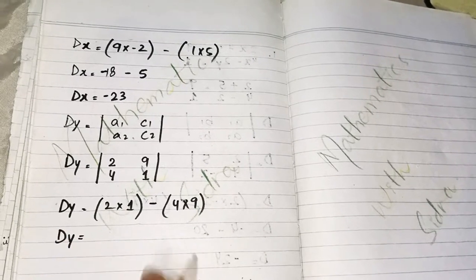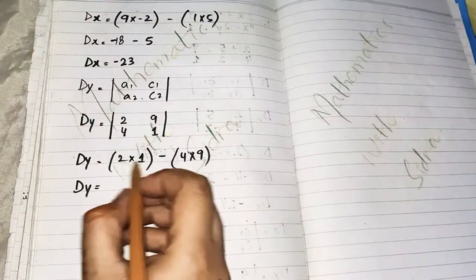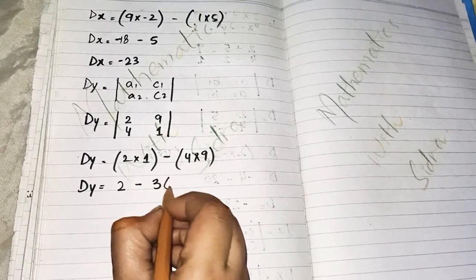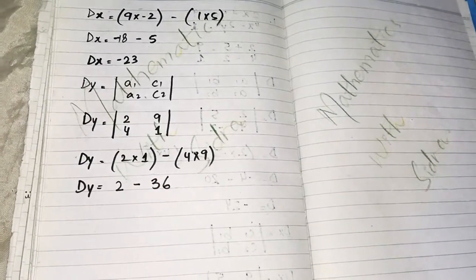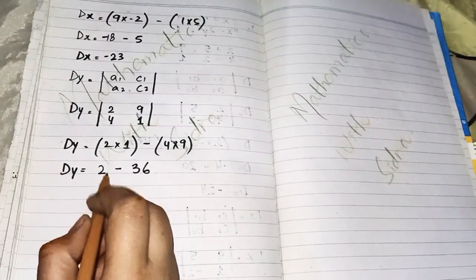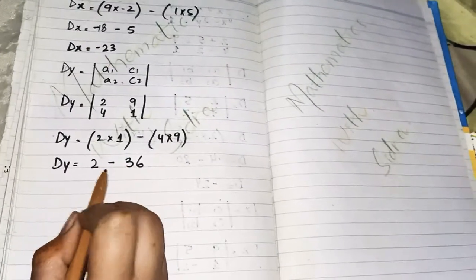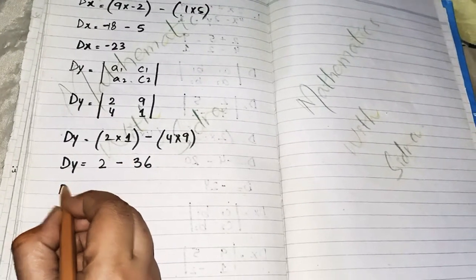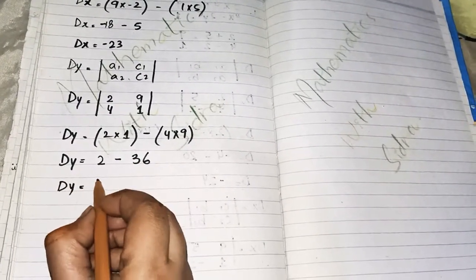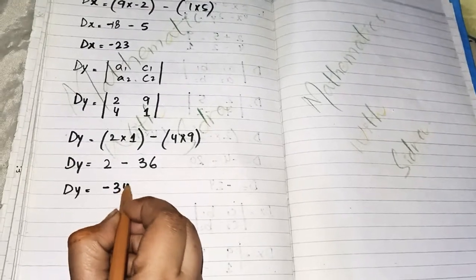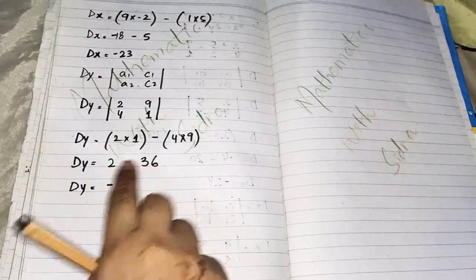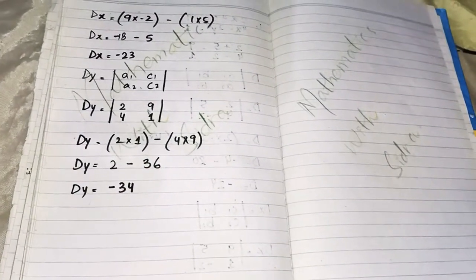Dy is equals to 2 1s are 2 minus 4 9s are 36. Okay, now we have to subtract 2 from 36. Obviously it is impossible to subtract 2 from 36. So what we have to do, 2 from 36 is minus 34, because it's impossible to subtract 2 from 36. So we have to write the symbol of the biggest value, minus.